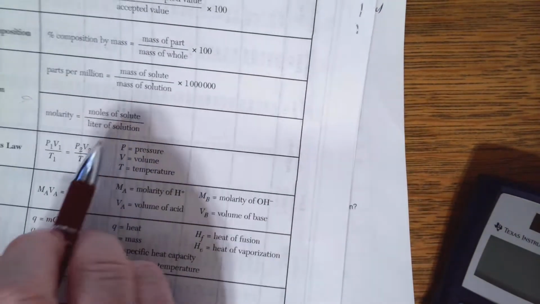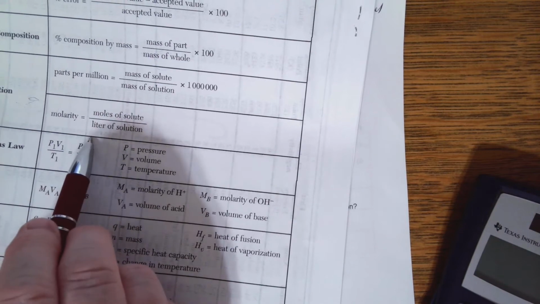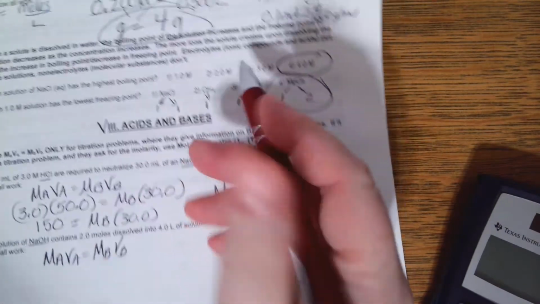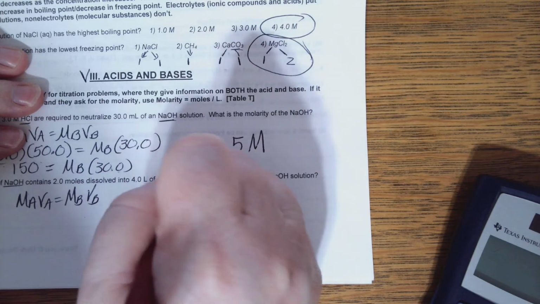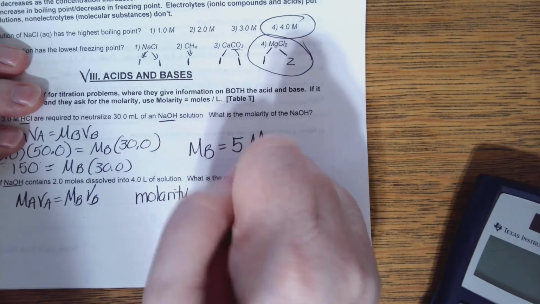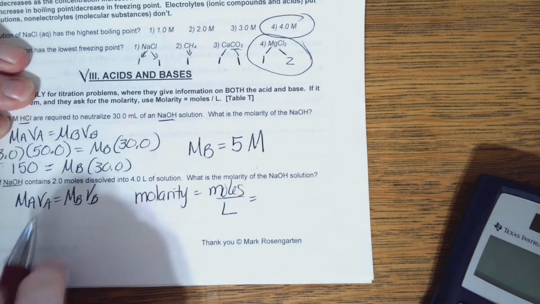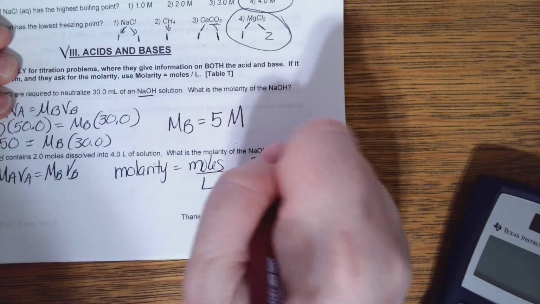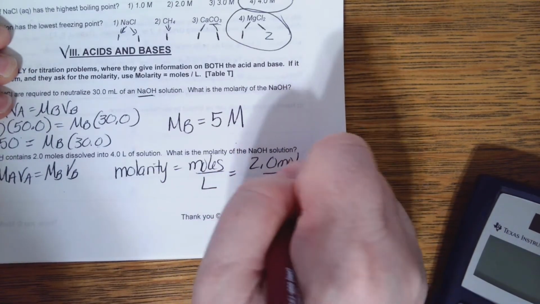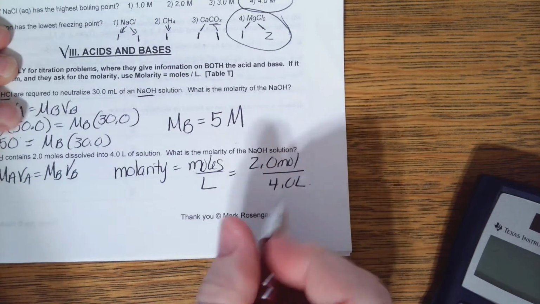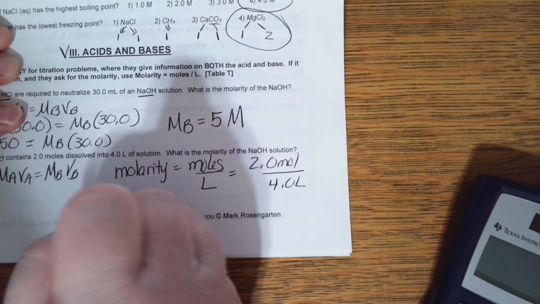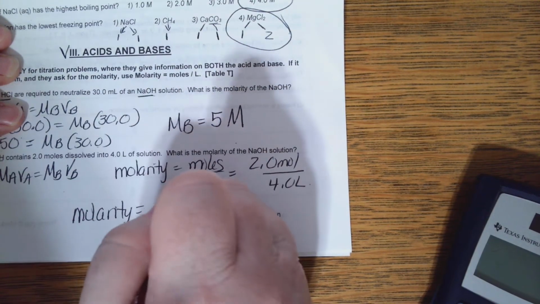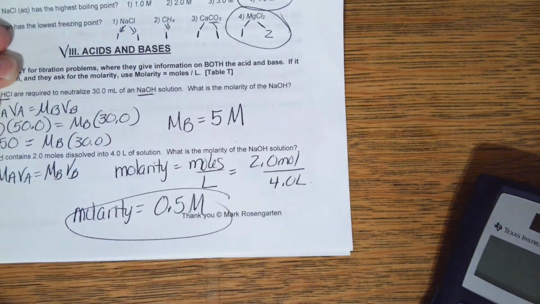So wrong formula, and that's okay. That's part of the process. I made an assumption. That's what I get for assuming. So molarity equals moles over liters. Moles is 2.0 moles divided by 4.0 liters, and so the molarity equals 0.5 molar.